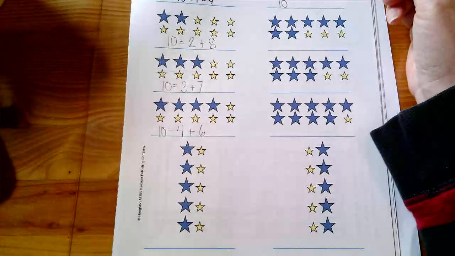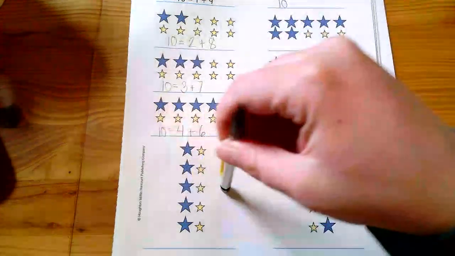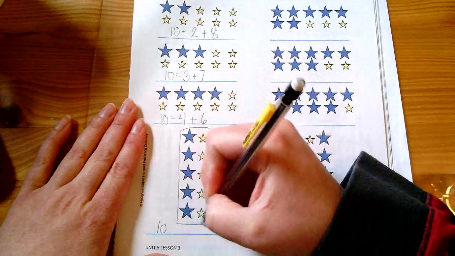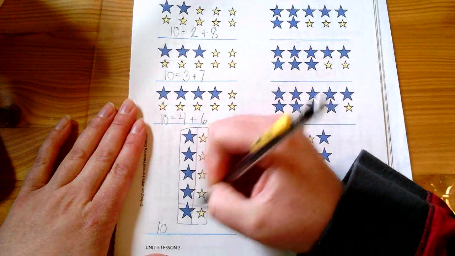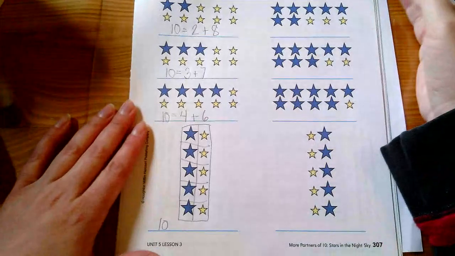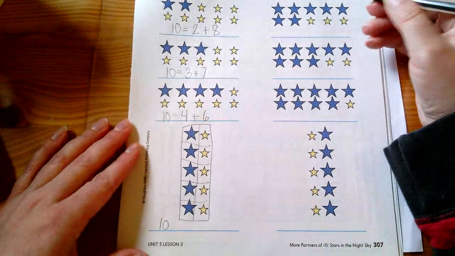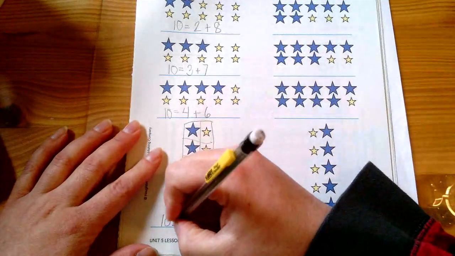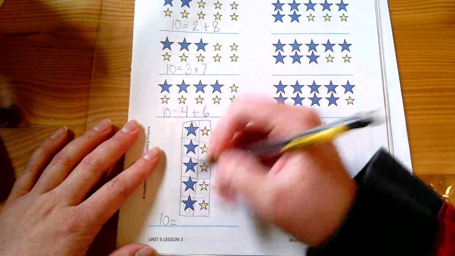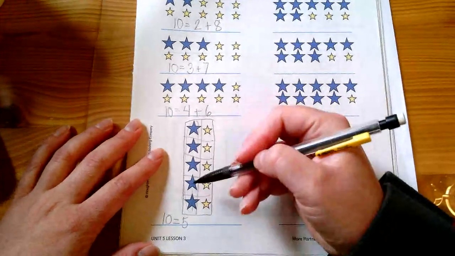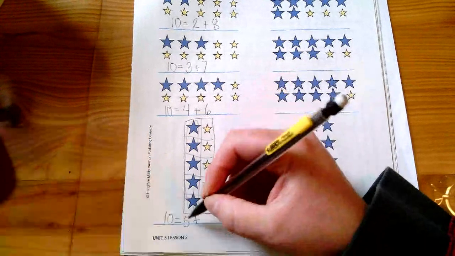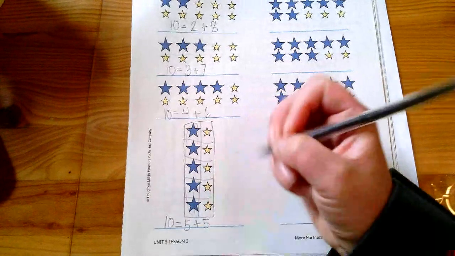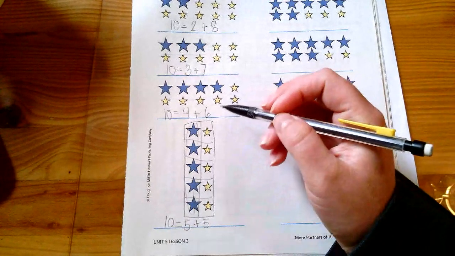Now this one. Still 10 stars. The 10 frame shape has just gone up and down now instead of across. So it's still 10 stars, still in a 10 frame shape, but now it's just going this way instead of this way. 10 equals how many purple? 5, because half of a 10 frame is 5, plus, what's that other partner that always goes with 5 when we're doing partners of 10? Another 5. 5 and 5.